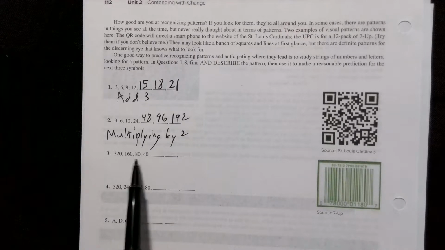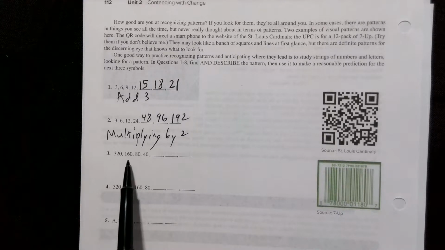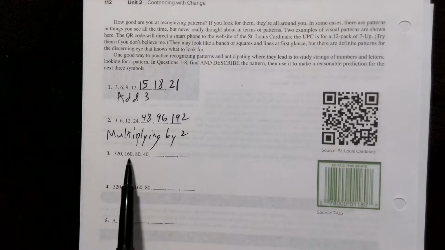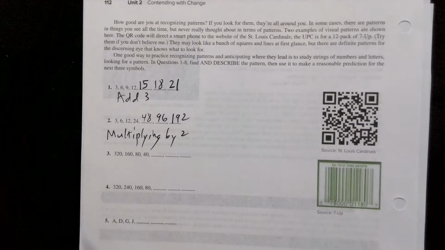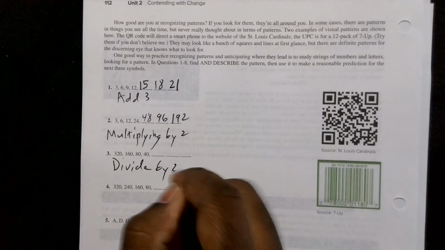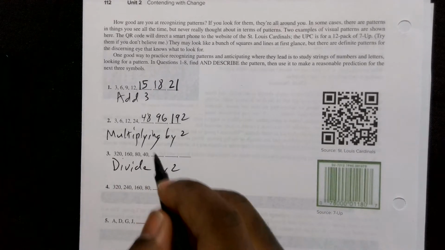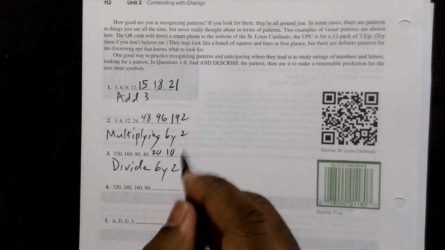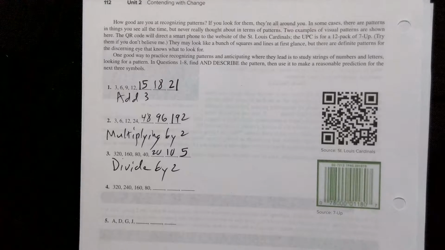But if we look here from 160 to 80, we know subtracting 40 from 160 is not going to give us 80, but dividing 160 by 2 will. So that lets us know we will divide by 2. So then we have 40 divided by 2, which is 20, 20 divided by 2, which is 10, and 10 divided by 2 is 5.